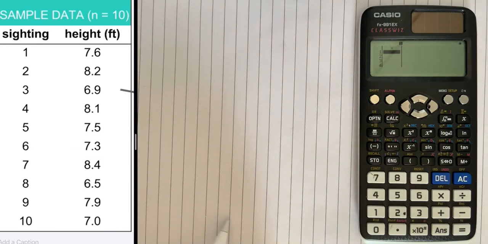Okay. So here it asks me to enter all the X values. So I'm going to enter all the X data which I have, the heights. Okay, the first one is 7.6, then equals, second one 8.2, equals, 6.9, equals, 8.1, equals, 7.5, equals, 7.3, equals, 8.4, equals, 6.5, equals, 7.9, equals, 7, equals. So I'm done with my data.